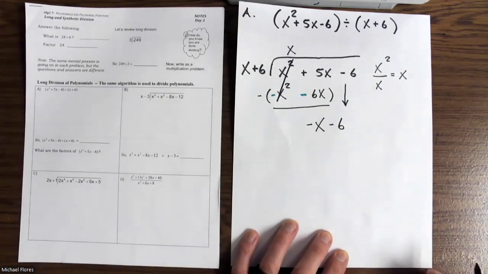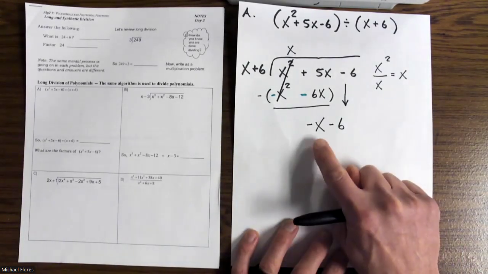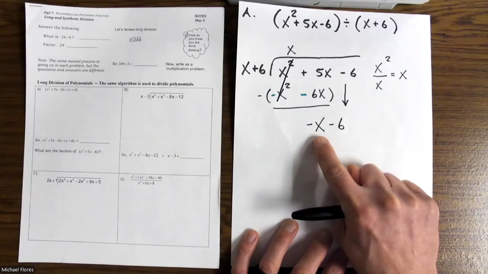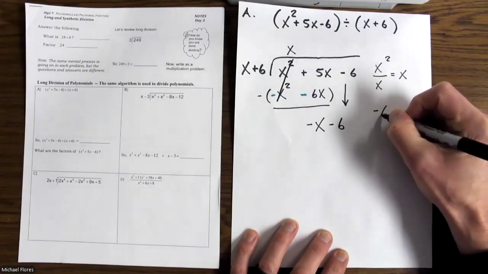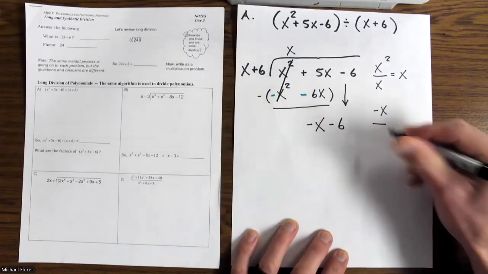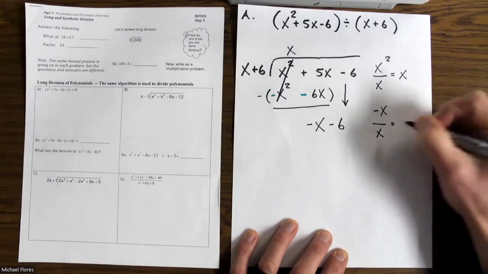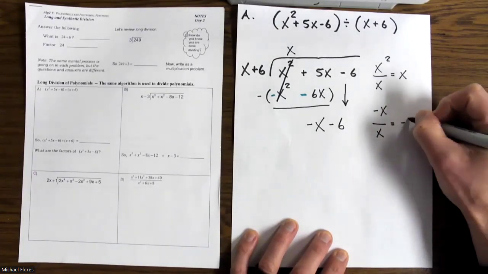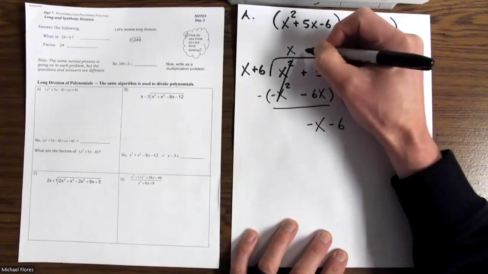Now we're going to repeat the steps over again. This time, this is our first term, and I'm going to divide it by that first term. Negative x divided by x is negative 1. I'm going to take that result and write it here.